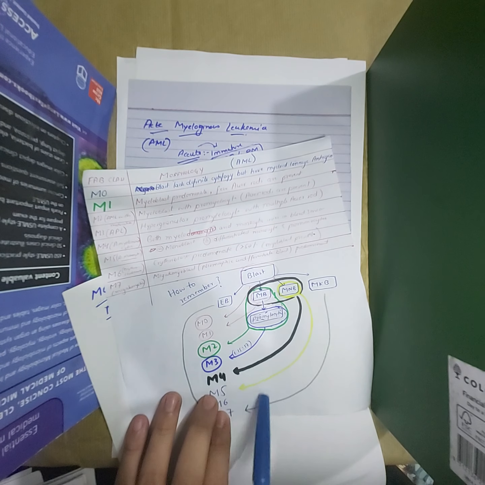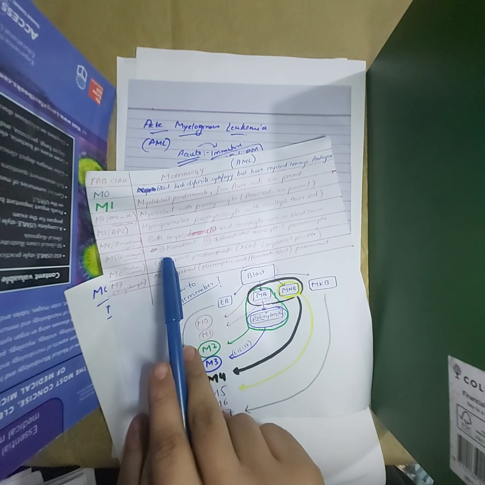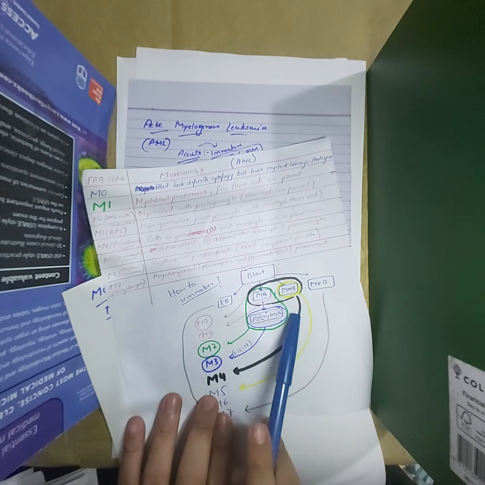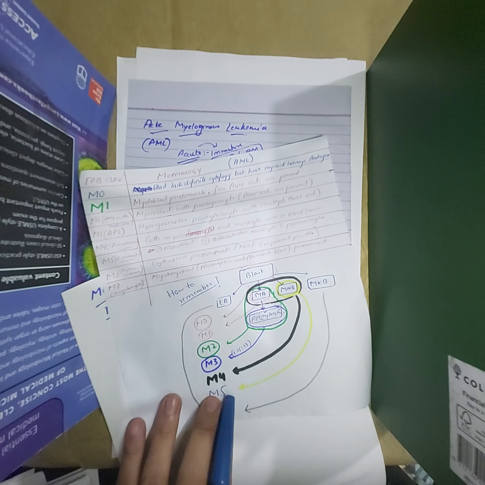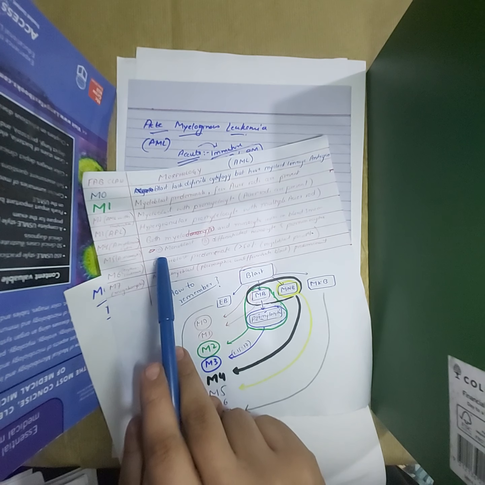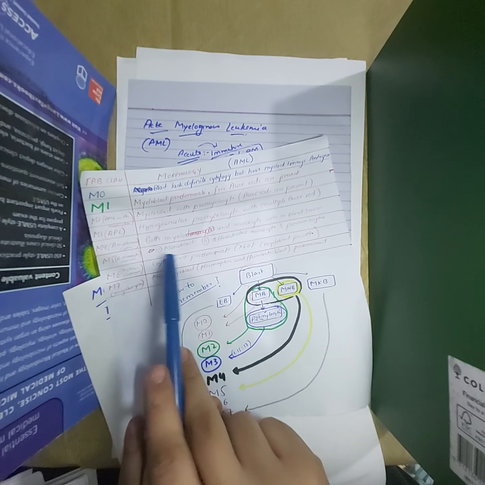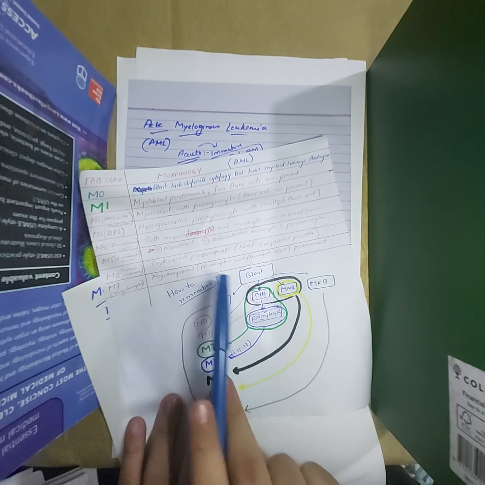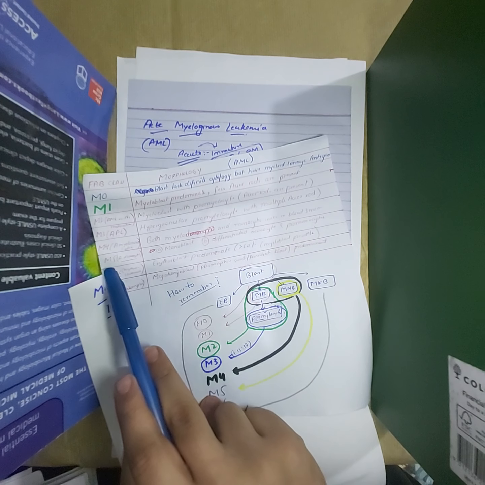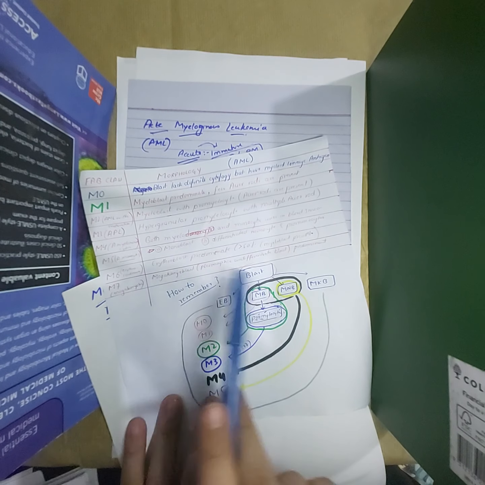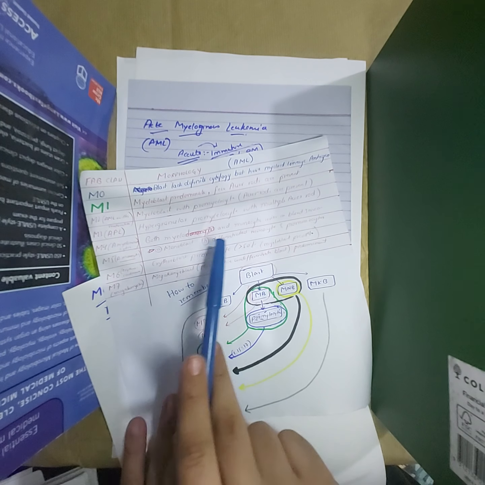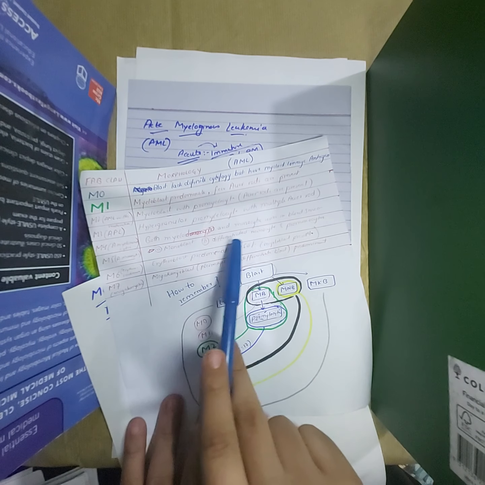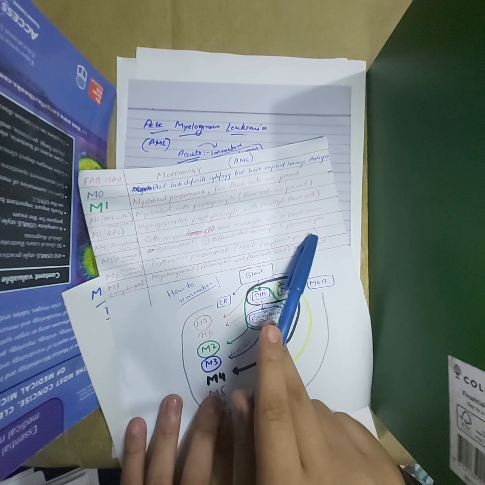In M5, only the monoblastic cells are present, monoblastic leukemia. In M5 a further classification occurs: in M5A, only the monoblasts are present. In M5B, there will be differentiated monocytes and promonocytes present.